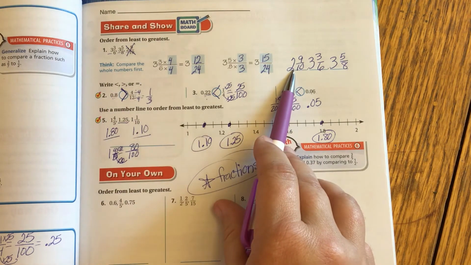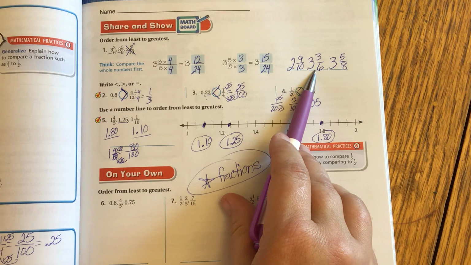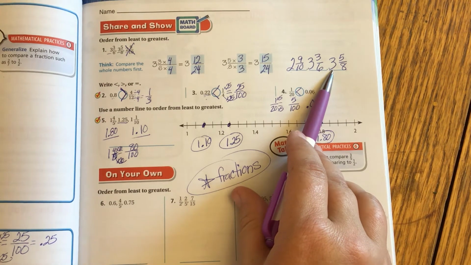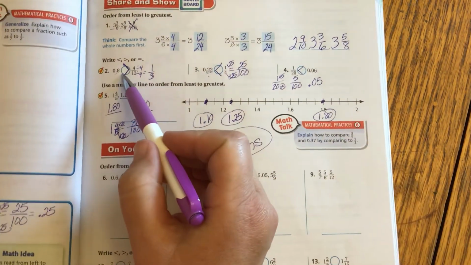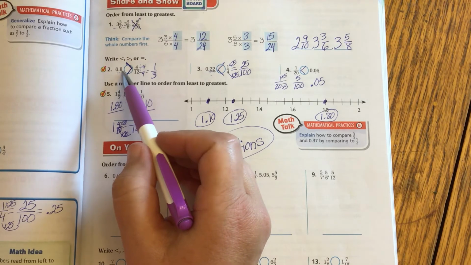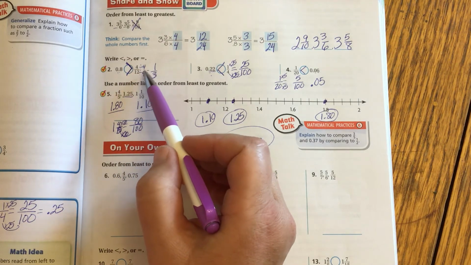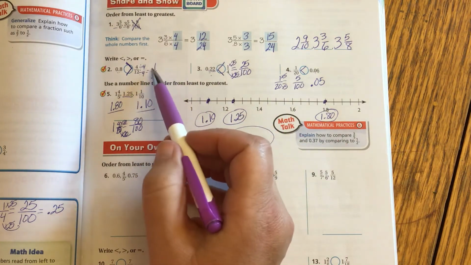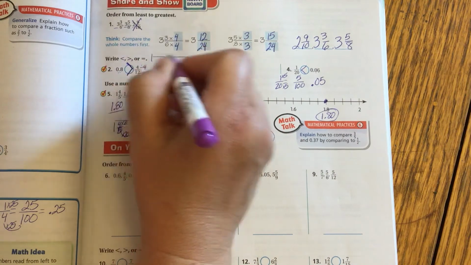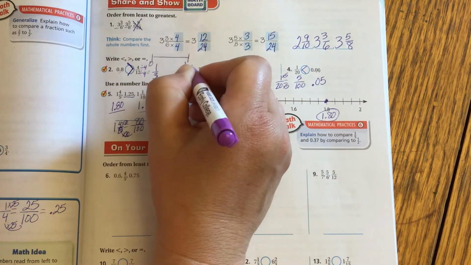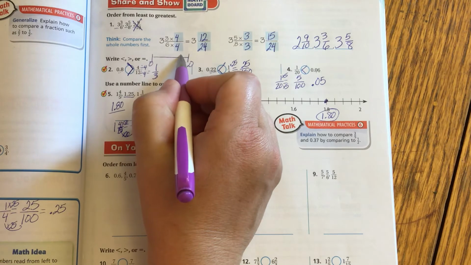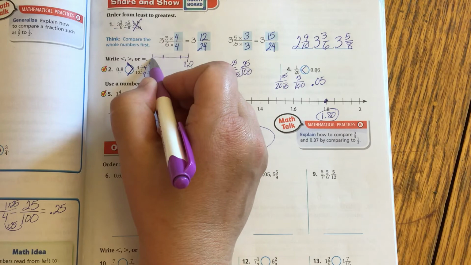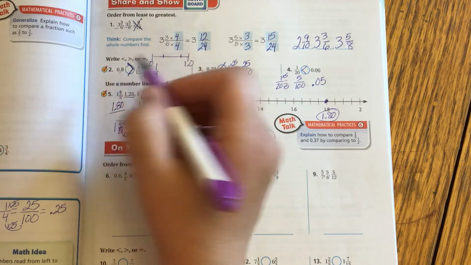So then I would have 3 and 3/6, which is 3 1/2, and 3 and 5/8, which is a little bit more than half. Over here, 0.8, and then here we've got 4/12. Well, 4/12 is a third. So if I'm thinking on a number line, here's my 0 and here's my 1.0. 0.8 is almost to the 1.0. 1/3 is clear down here, closer to this. So 1/3 is going to be less than 0.8.